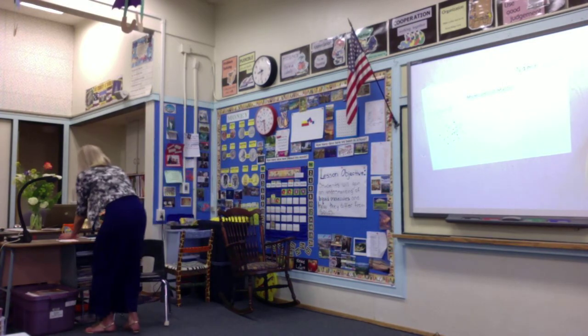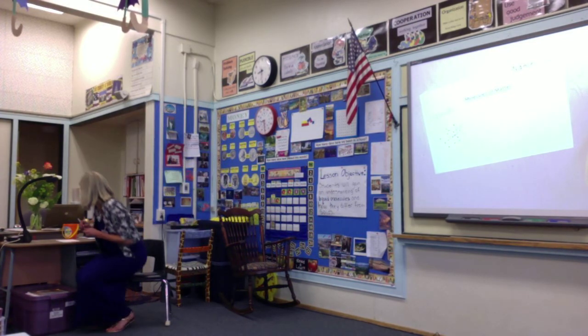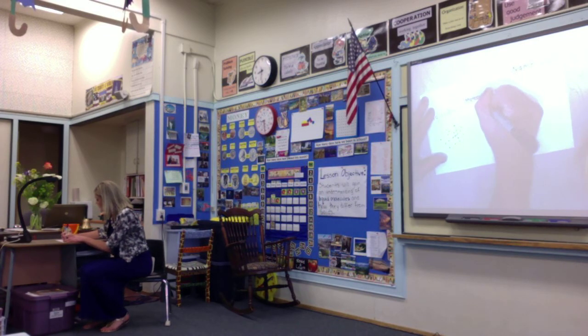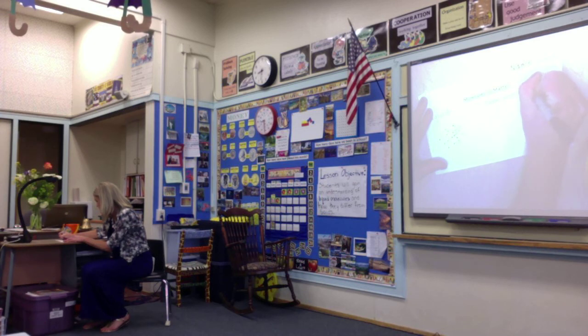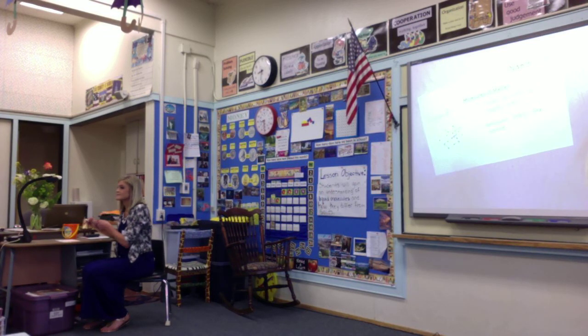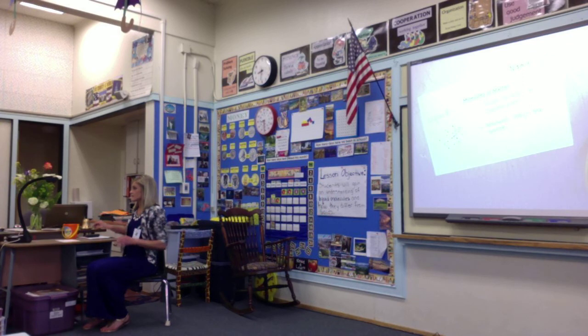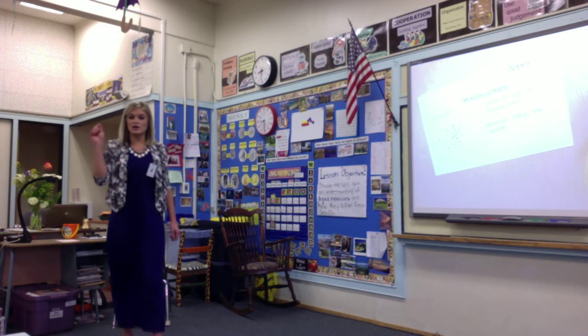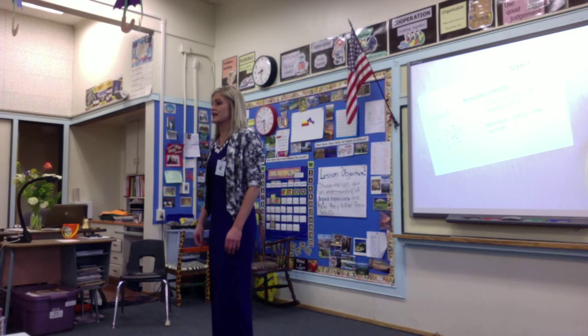So, pencils out. Let's record those key points. So, we're just listing these. So here we go. Takes shape of container. And the amount stays the same. Good. So when you're done recording that, I'll look for your pencils in your pencil cups to know that you're ready to move on.